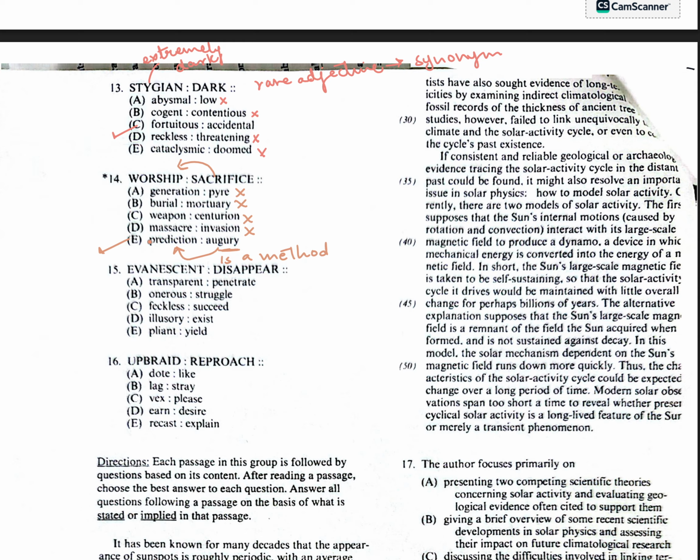Okay, then we have to move on to 15th one, which is evanescent and disappear. If I have to develop a relationship between evanescent and disappear, I would say that evanescent means likely to disappear or fade away, right? Likely to disappear. Okay, let's have a look at the options. Transparent and penetrate. Okay, transparent lets light pass through, right? But not closer to the answer. Onerous and struggle. Something onerous causes struggle, right? So this can be an option. Feckless and succeed. These are two opposites, so no. Illusory and exist, opposite, so no.